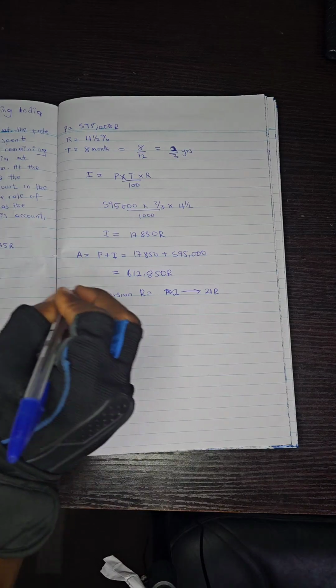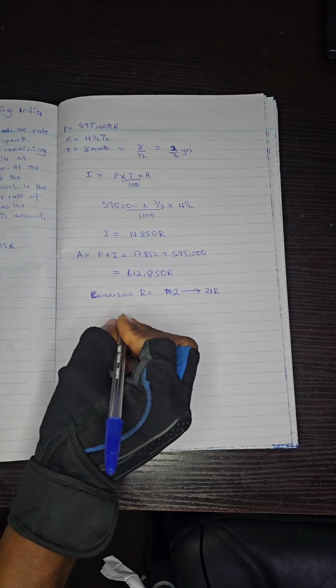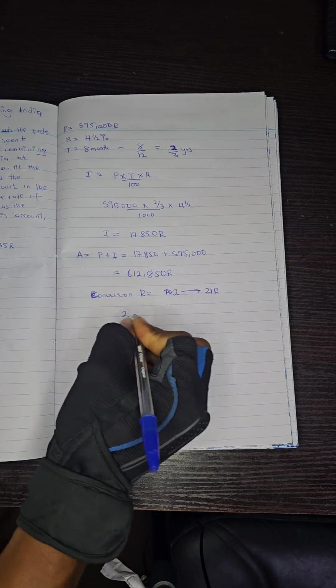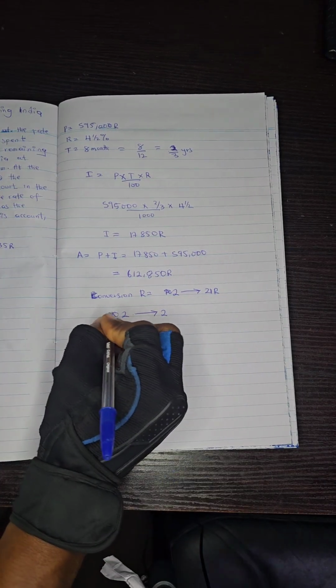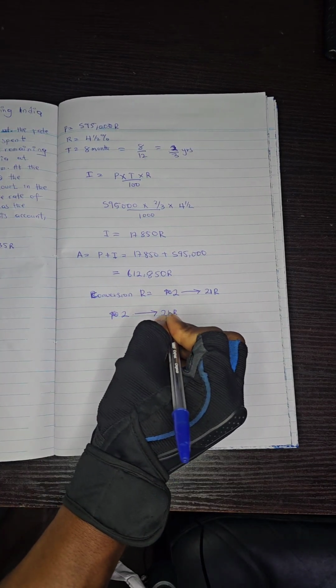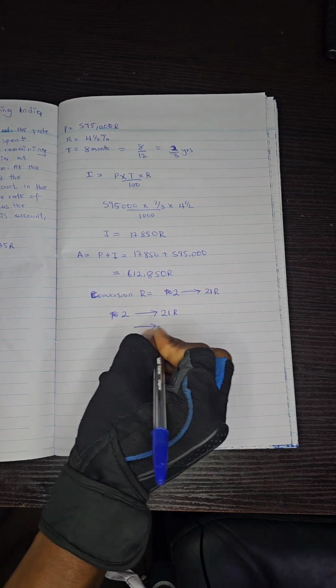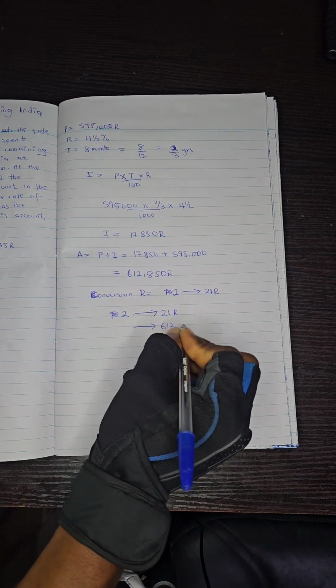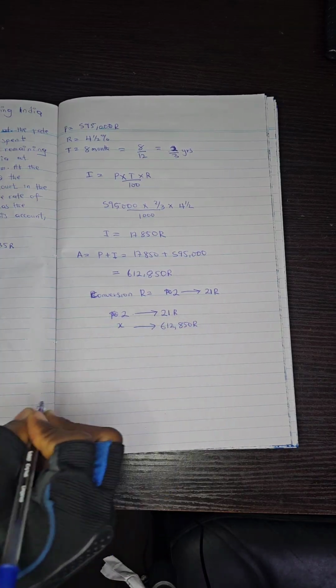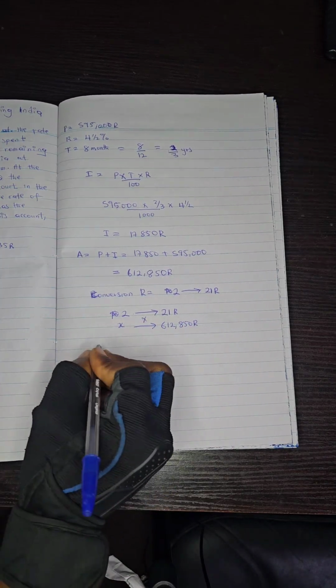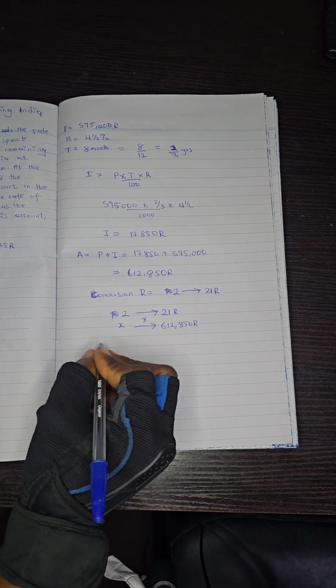Right? So how do you do conversion? Remember what I said about proportion? It always works. Instead of going through the long process of trying to explain, it always works. So 2 naira to 21 rupee. Therefore, 612,850 rupee will give you what? X. That's what you don't know. You do cross multiply.